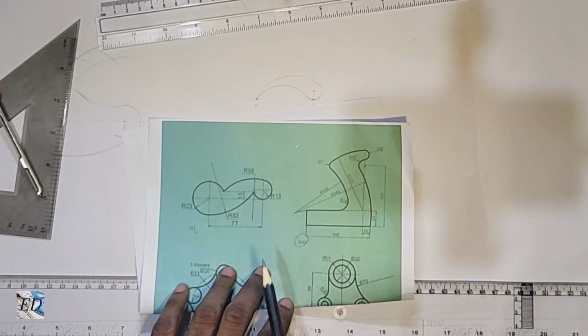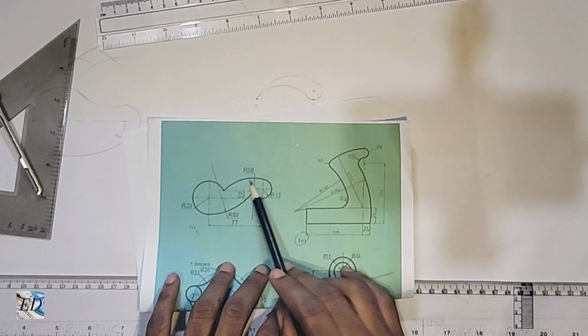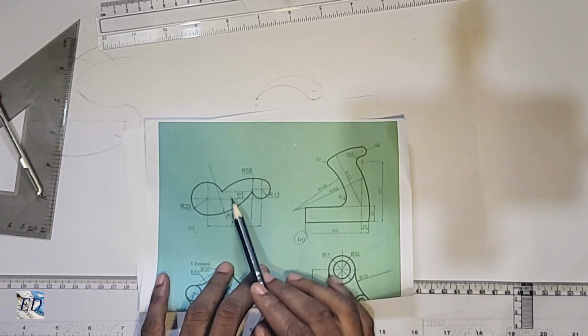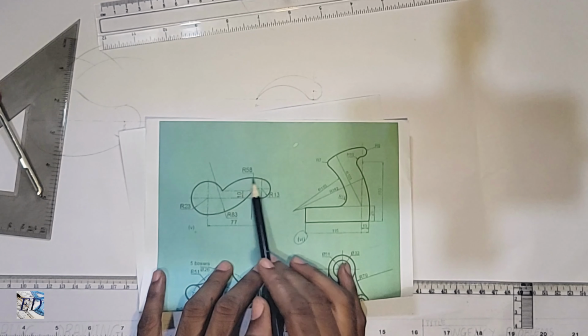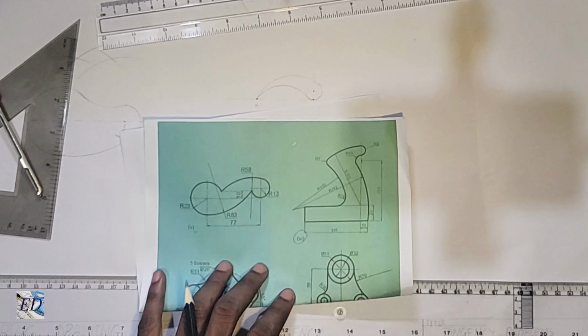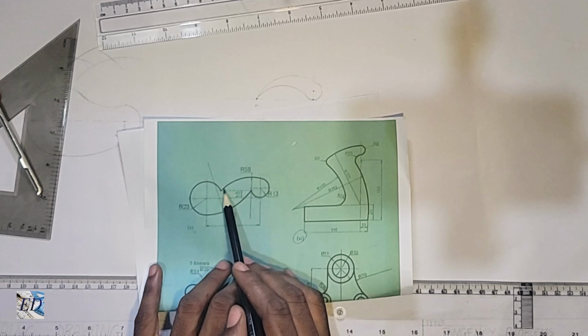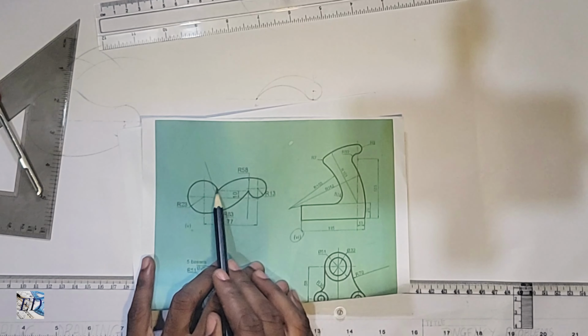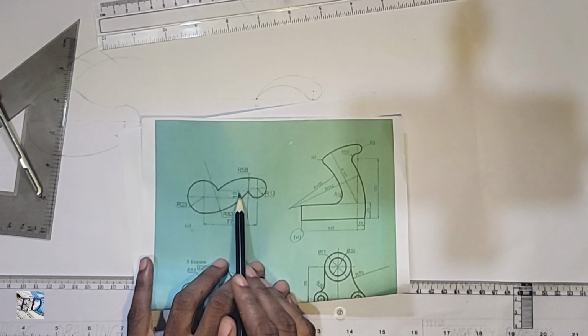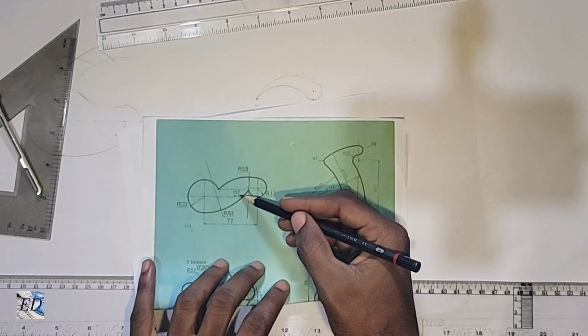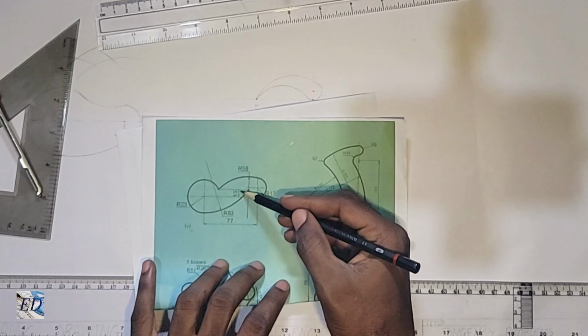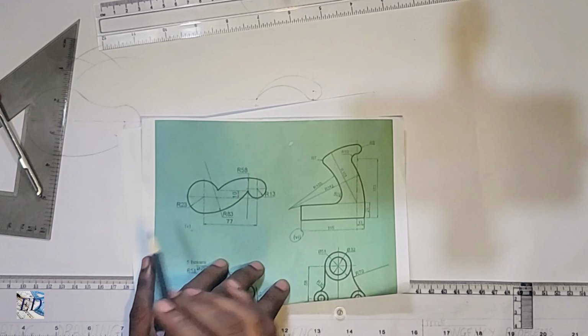Now, the next thing will be to draw this arc. If you study carefully, this arc has a radius of 58 millimeters and it touches this circle at one point on this given line, which is parallel and at a distance of 10 millimeters from this line.